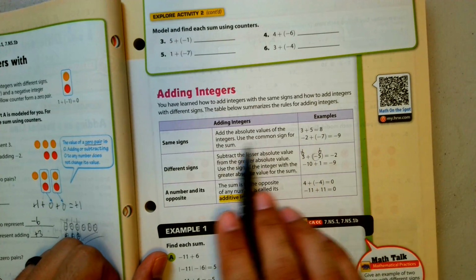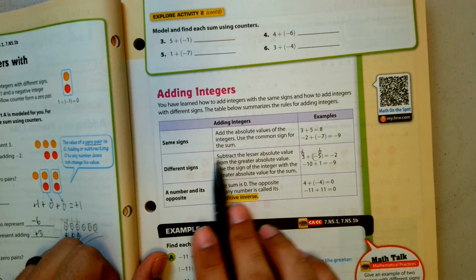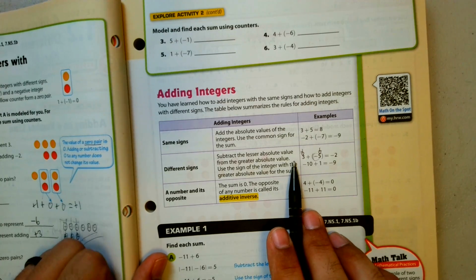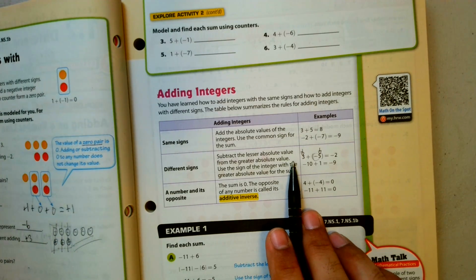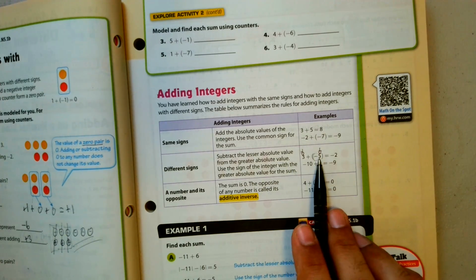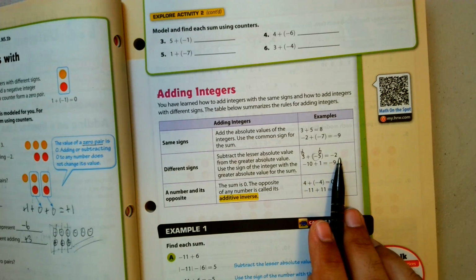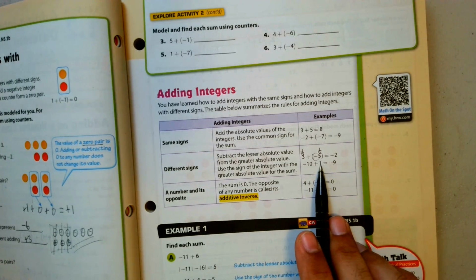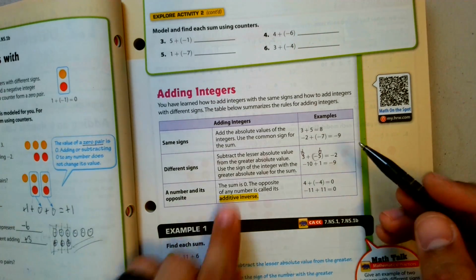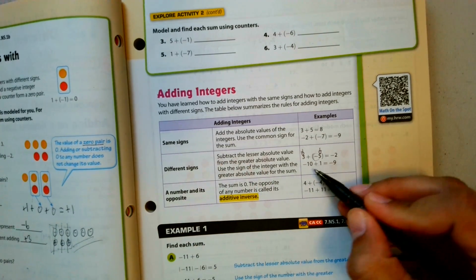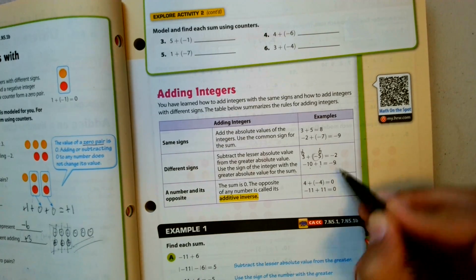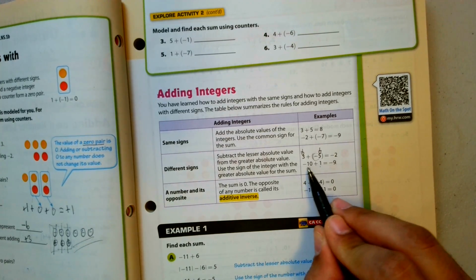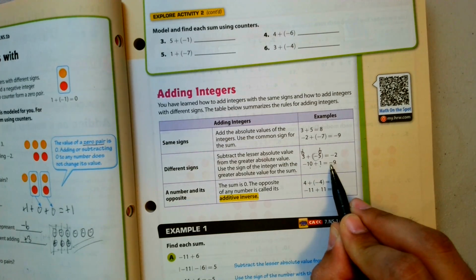This book has lots of strategies because lots of people use different strategies in different ways. So it's important for you to find out what makes sense, and the more strategies you know, the more flexible you're going to be when dealing with math as a language. All right? So if you have 10 negatives and 1 positive, again, subtract the lesser from the greater. What's 10 minus 1? It's 9. And which number is greater? The negative one. So we keep that.